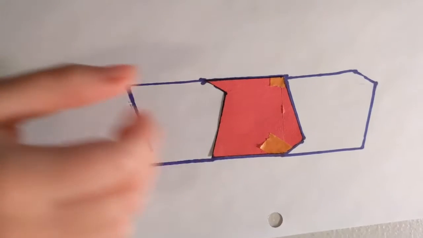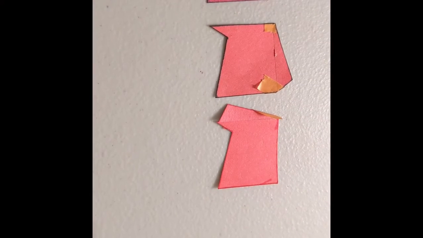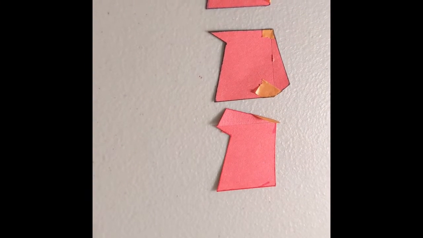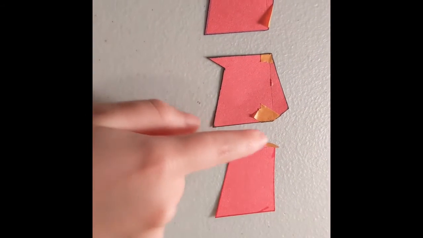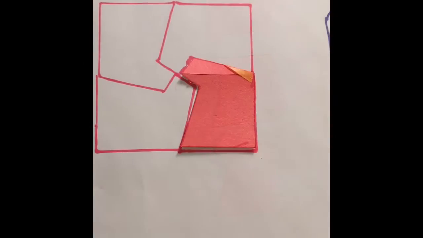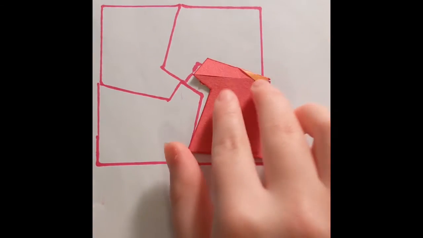The final possible transformation is a rotation. To create this transformation, you would take your cut shape and then rotate it to an adjacent side. Unsurprisingly, to create the tile pattern, you perform the same rotation on your tile shape.